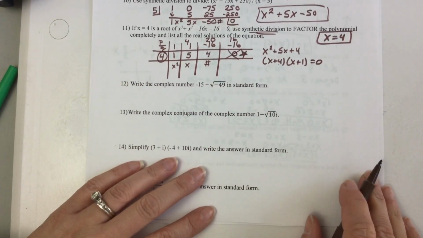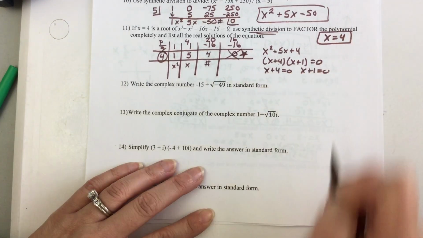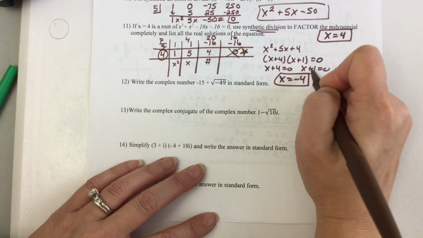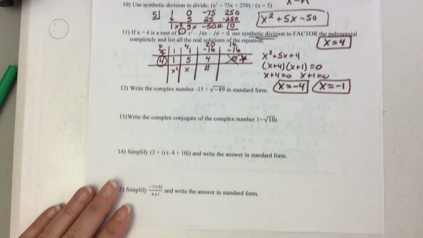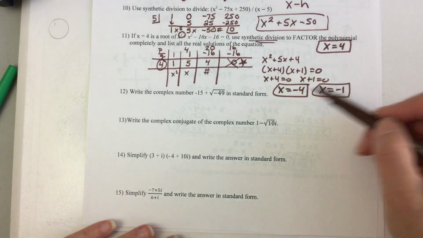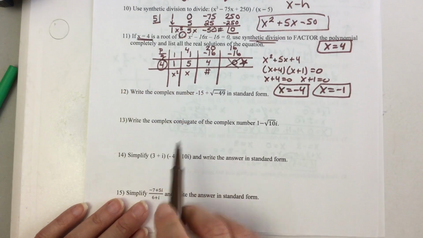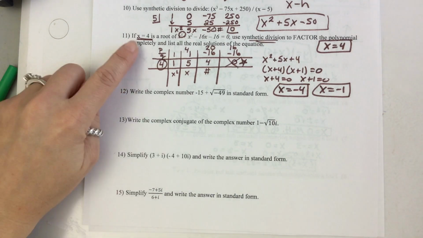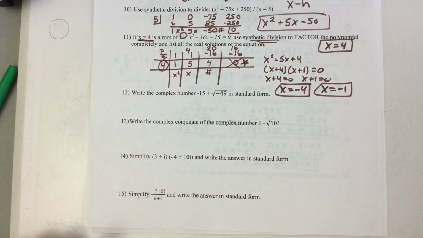So if I'm finding my zeros, you take each group separately and set it equal to 0. Here I would minus 4, so x equals negative 4. Here I'd minus 1, so x equals negative 1. My original problem had a degree of 3, so at the end we need 3 solutions. So that's what you do if they give you a solution. Rather than having you list out all of the possible answers and do trial and error, they told you, hey, 4 is going to work, start with that. Then you will be able to factor.